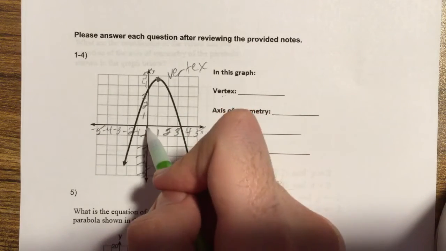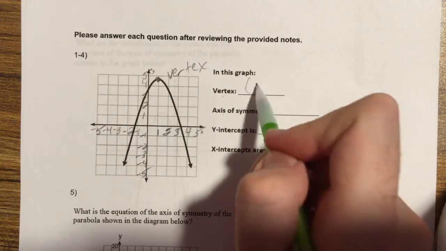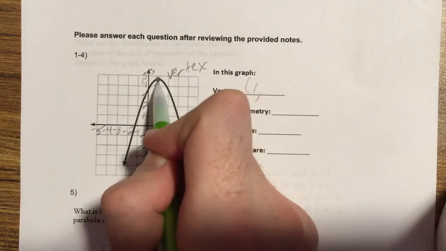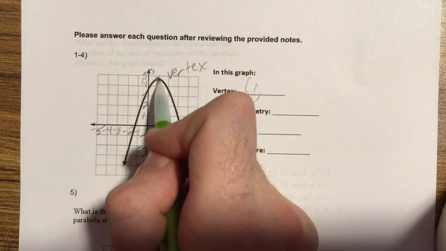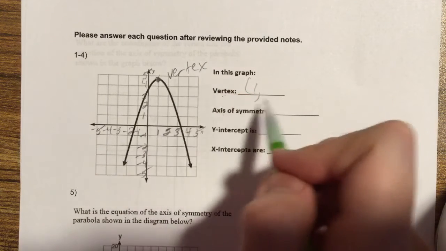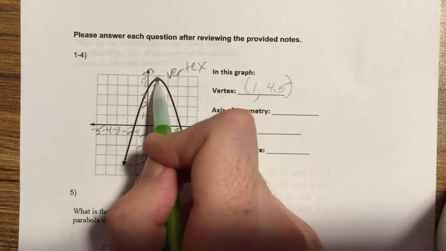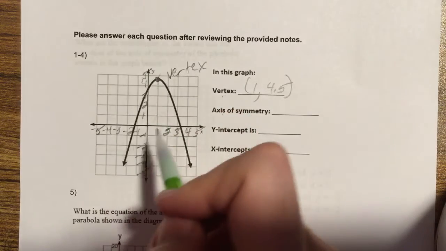That vertex has an x value of 1, and then we follow it up to see what the y value is. The y value is in between 4 and 5. It's looking to be halfway in between, so I'm going to make my y value, or my output value, 4.5.